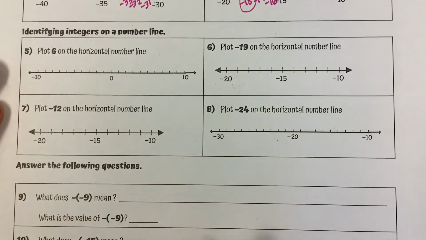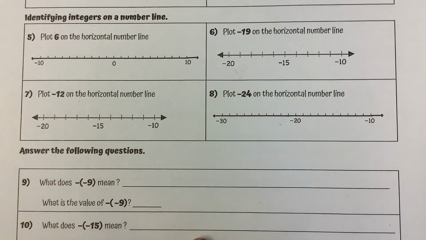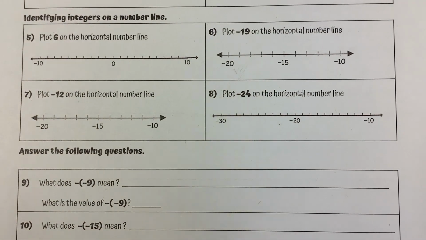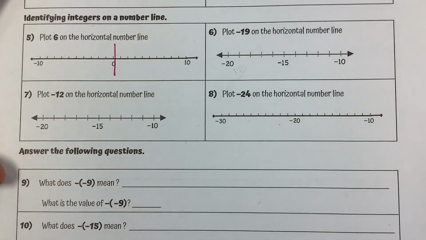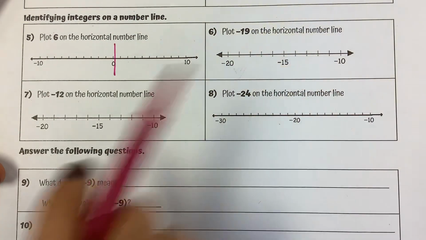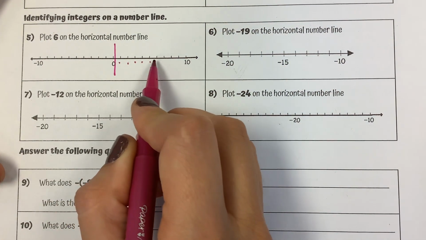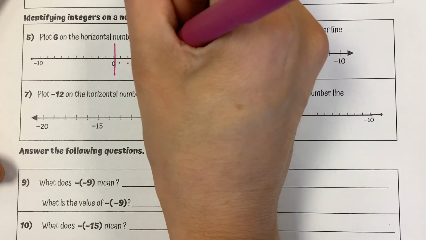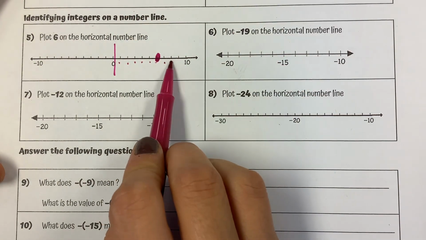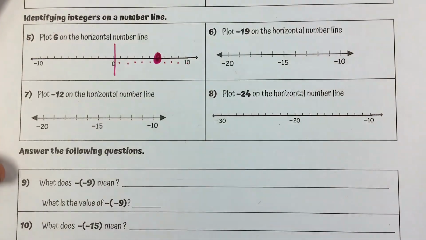Now we're going to look at plotting on a number line. The first one says plot the number 6 on the horizontal number line. This is 0 right here. Positives are going to the right. So we've got 1, 2, 3, 4, 5, 6. I'm just going to double check. 7, 8, 9, 10. That matches up. So our dot right on the number line there, and I'm going to write the number 6.